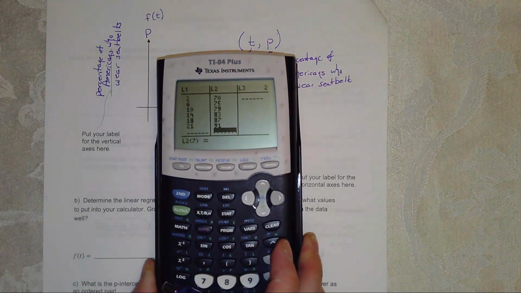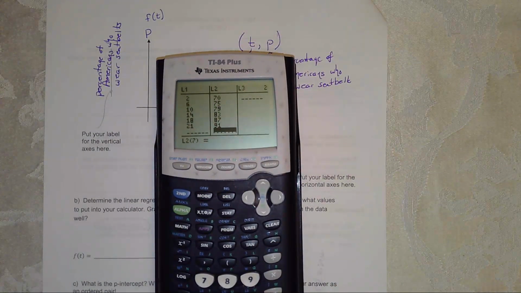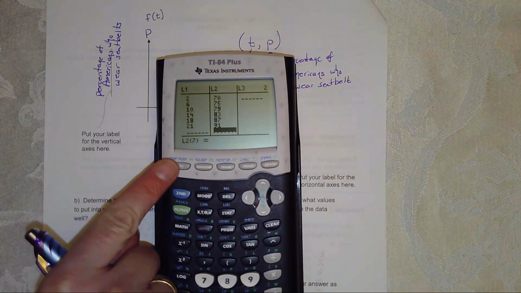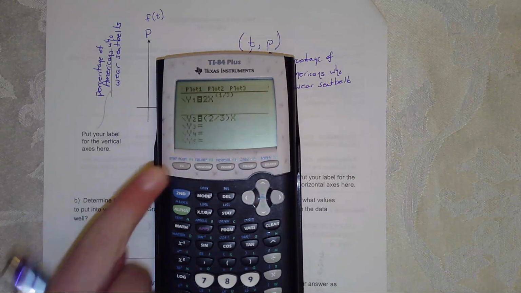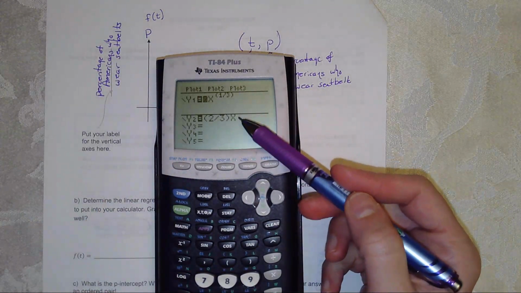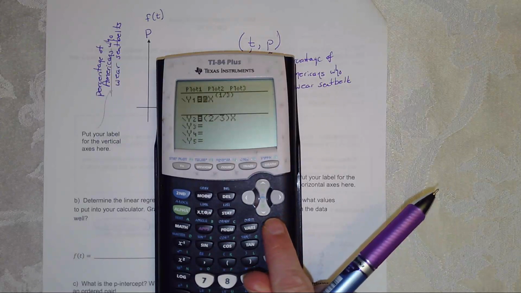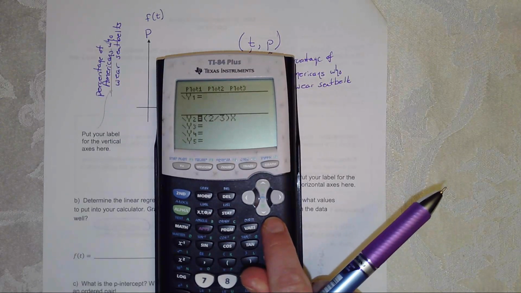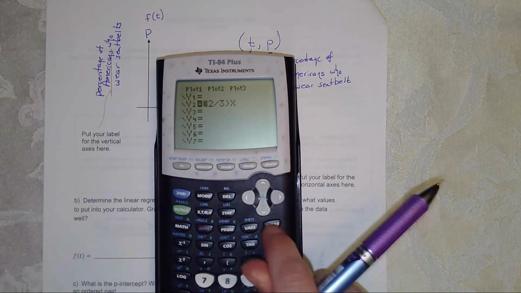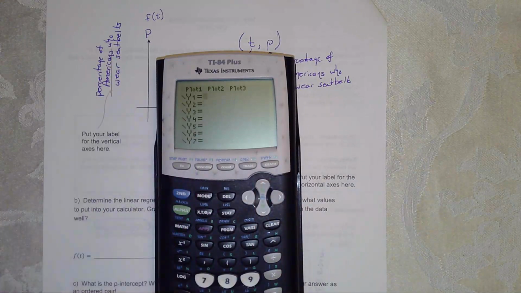So on my calculator, first of all, let's make sure there's nothing in y equals. So when I hit y equals, I've got a couple functions in there. So I just want to clear those out. I'm going to hit clear and then arrow down and clear again. So now my y1 and y2 are nice and clear.